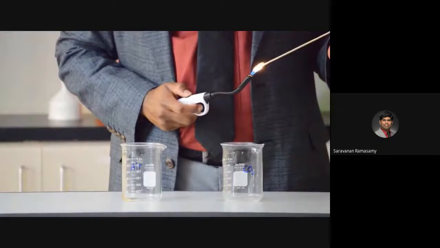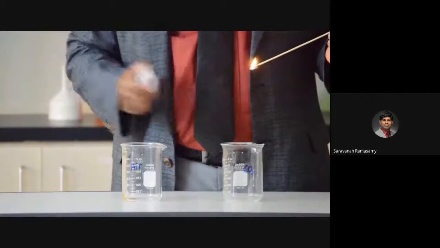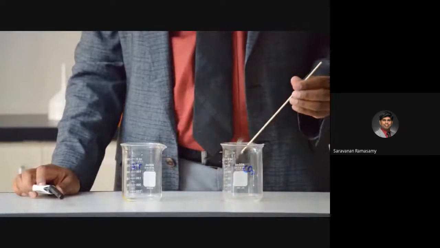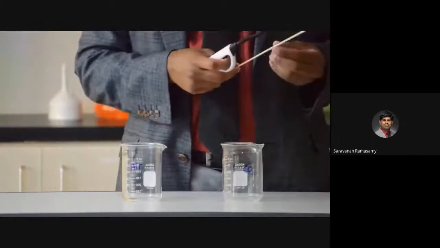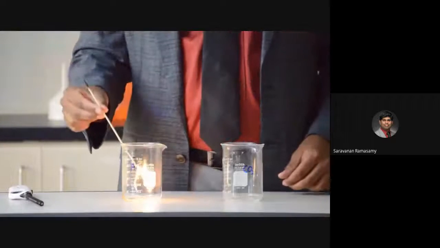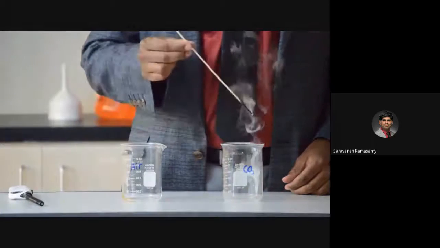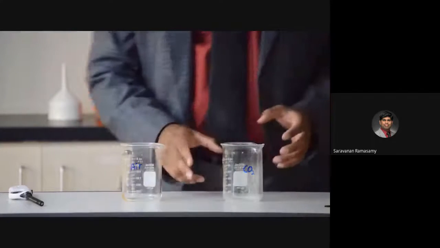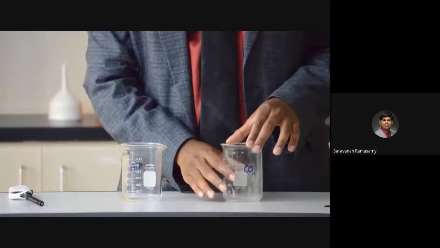Now let's see how the carbon dioxide puts out the fire. See? Let's try one more time. Okay. Regular atmospheric air, carbon dioxide. Right? Carbon dioxide puts out the fire. Carbon dioxide is a denser gas. It fills the bottom half of the beaker.